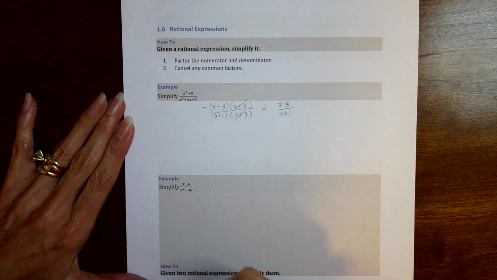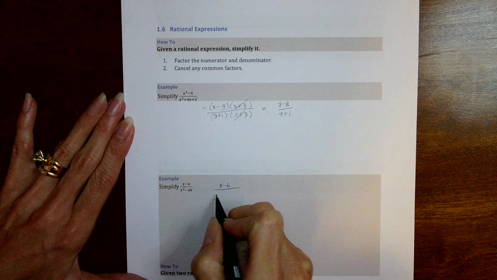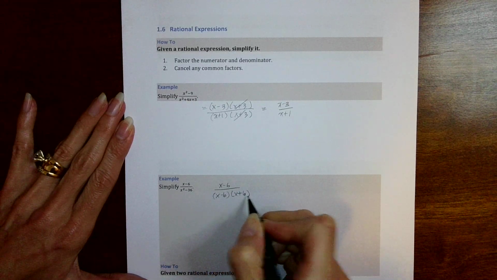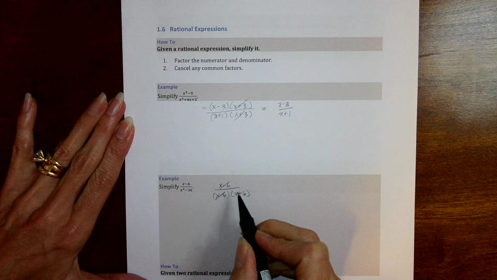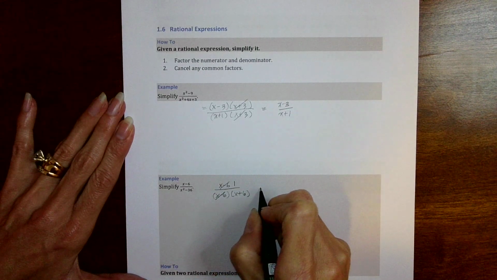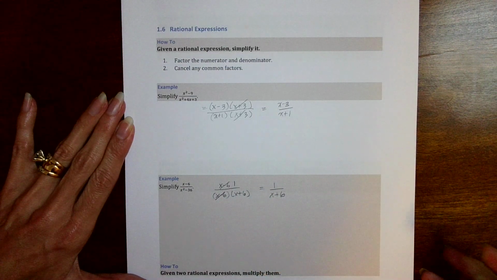So this next one, same thing. I have x minus 6 on top, and then x minus 6, x plus 6 on the bottom. Cancel these out. Anytime you cancel everything out on the top, just go ahead and leave a 1 as a placeholder. So I get 1 over x plus 6 as my answer.